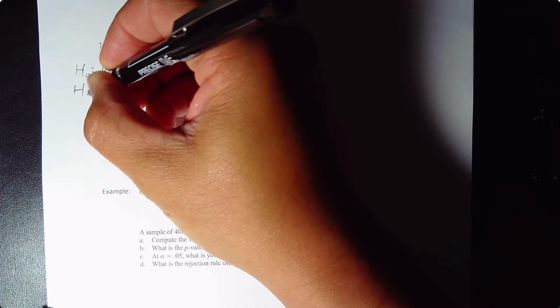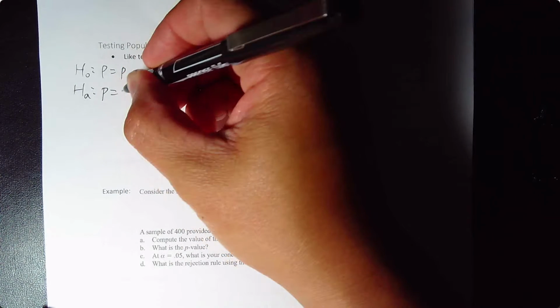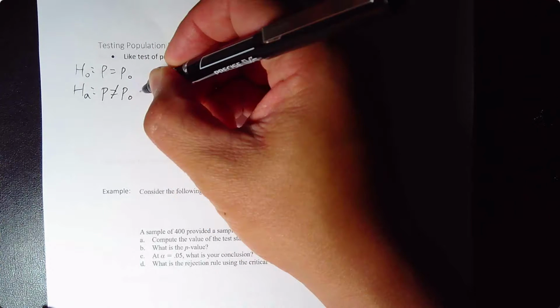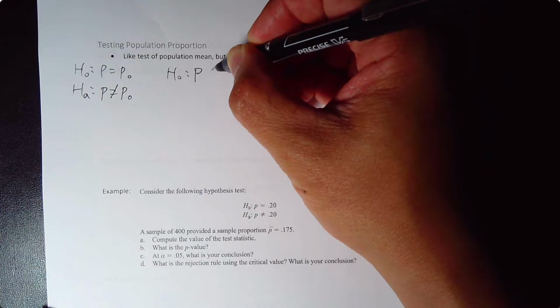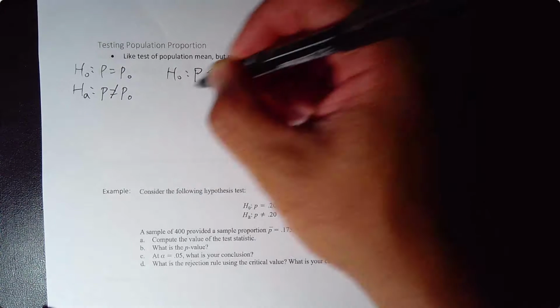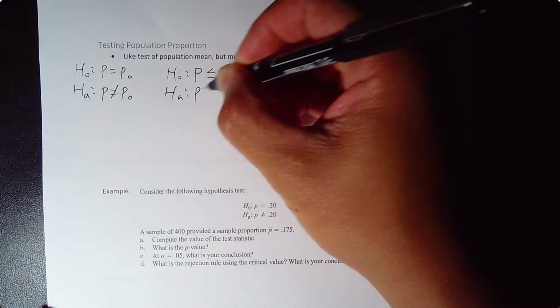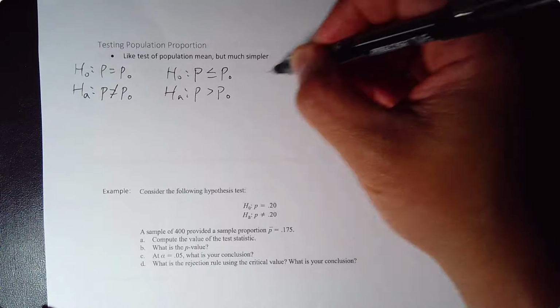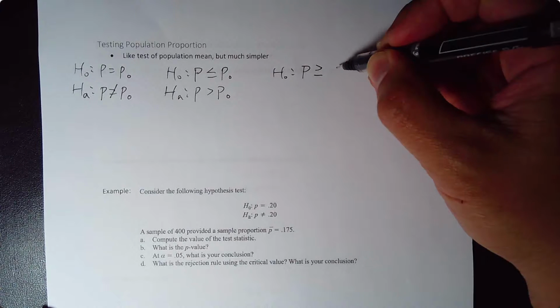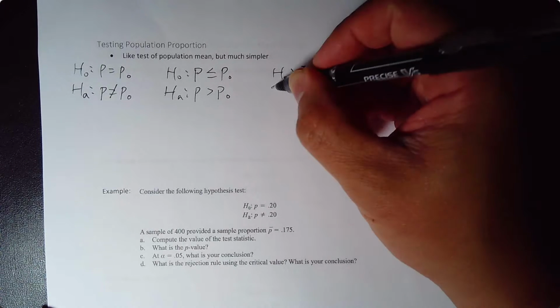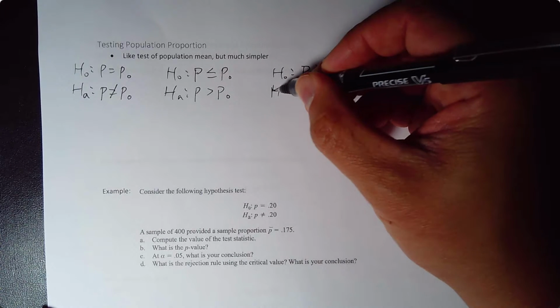We could say the population proportion equals some number, that is a proportion, right? Or the hypothesis that the population proportion is less than or equal to some number. And finally, the population proportion is greater than some proportion.